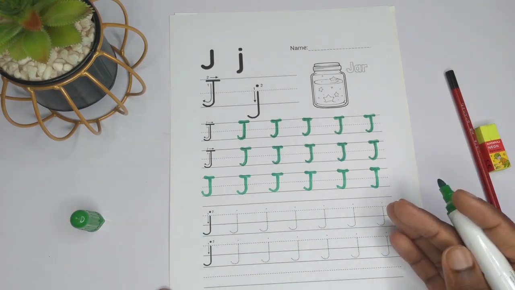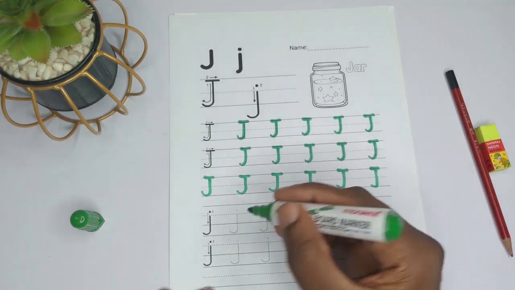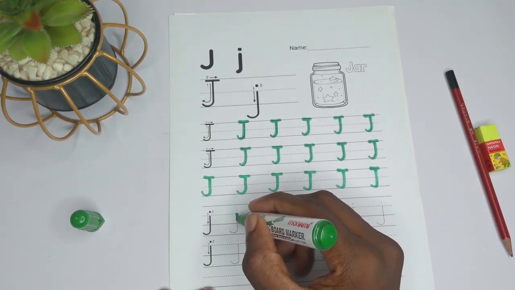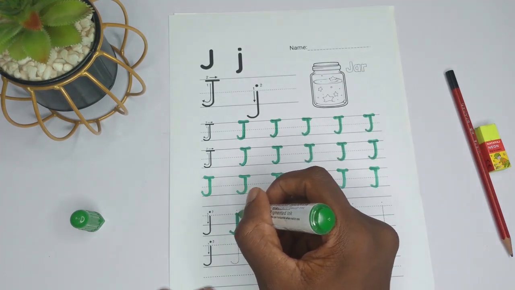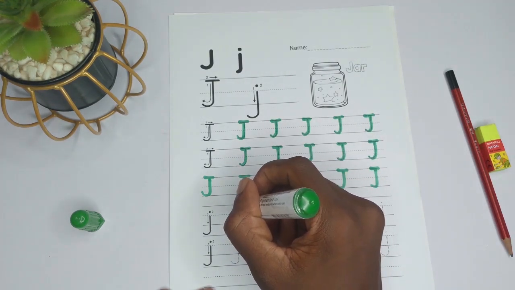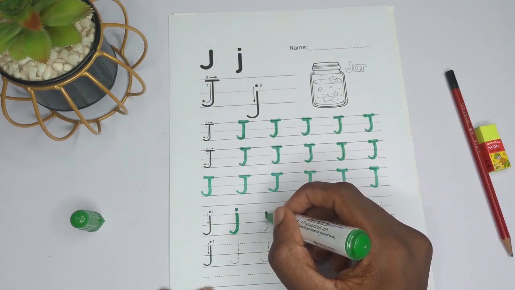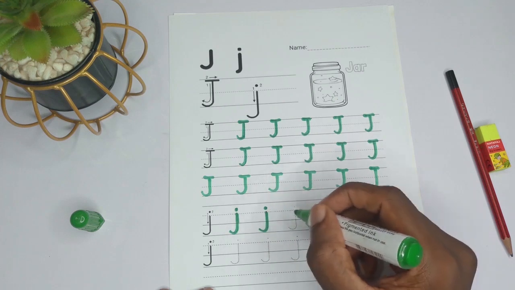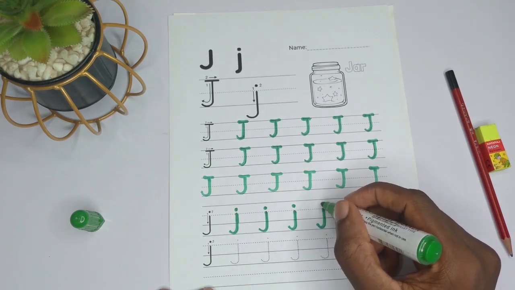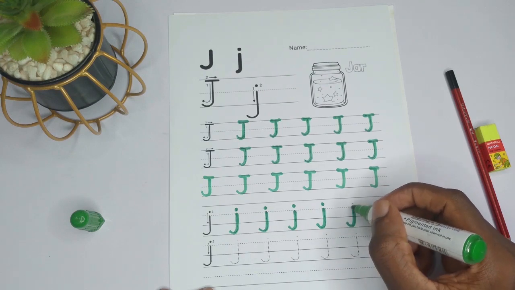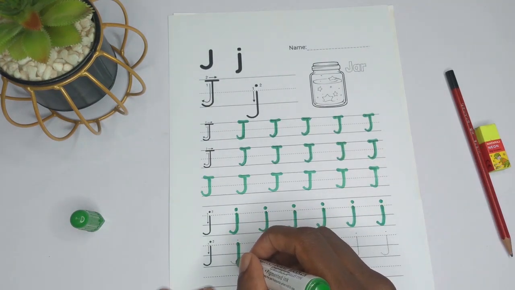Now for the small j, we follow the dotted lines. Like I said, it's the same thing. We draw the straight line and then we curve it, but this time around, instead of doing a horizontal line, we make a dot on top of it, and that becomes the small j. So we do it: straight and curve, dot. Straight and curve, dot. Very good. Straight and curve, dot.